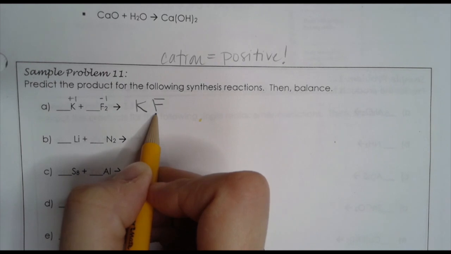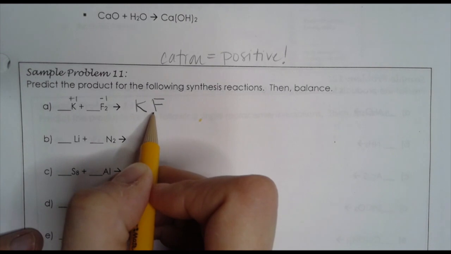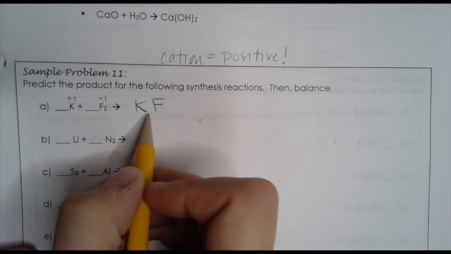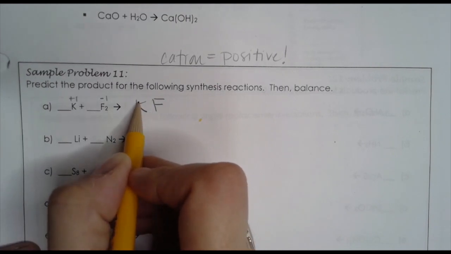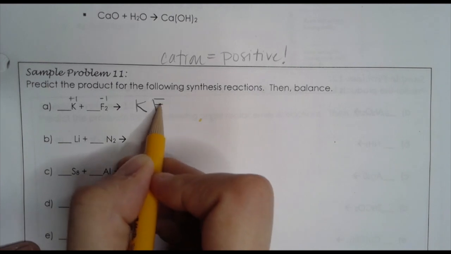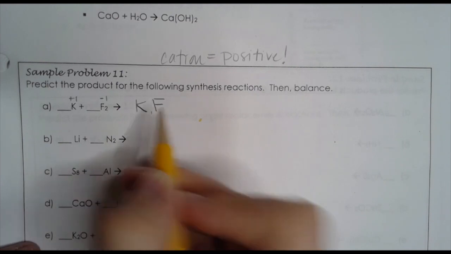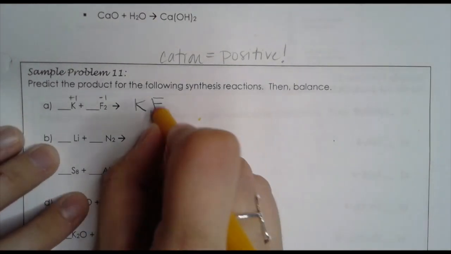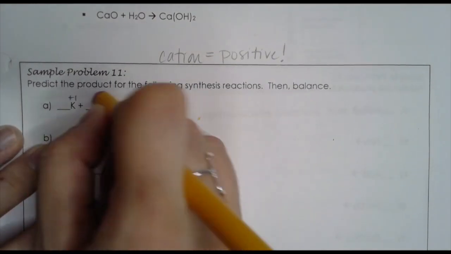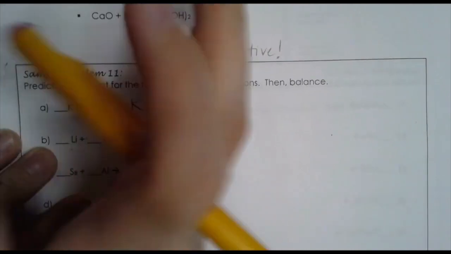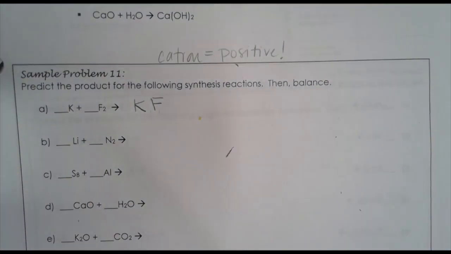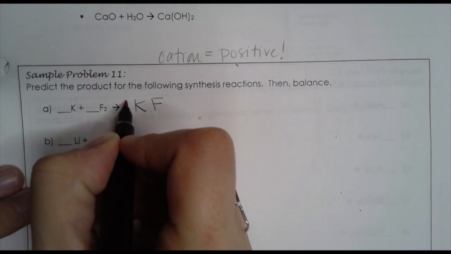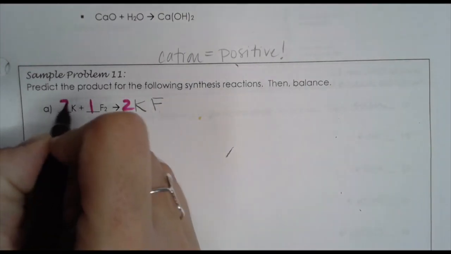All you need to do is cross over the charges just like you're writing a formula. Potassium has a charge of +1, and fluorine has a charge of -1. So there's our final formula. It happens to just be KF. I'm going to erase all of that stuff just so it looks a little bit cleaner. To balance this, it looks like I would need a 2, a 1, and a 2.